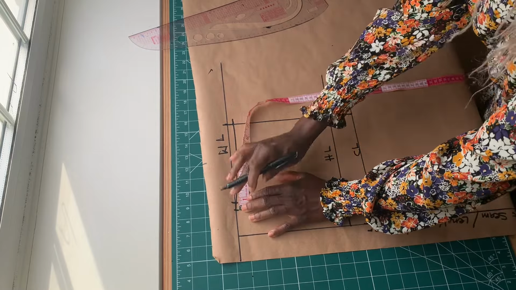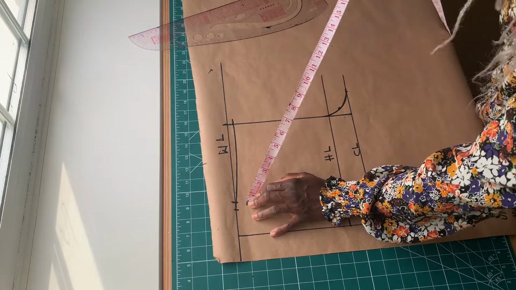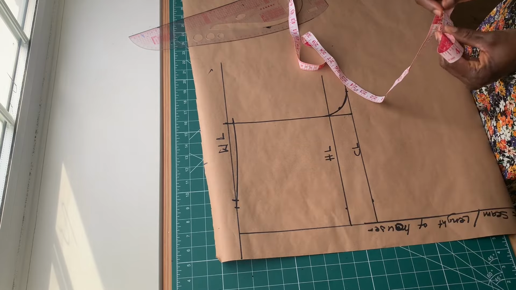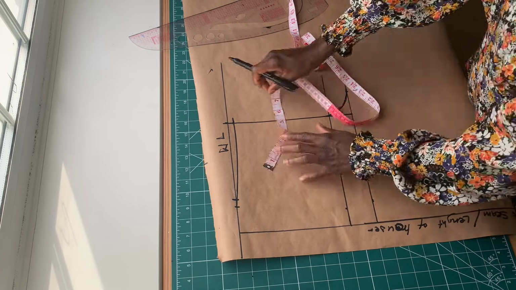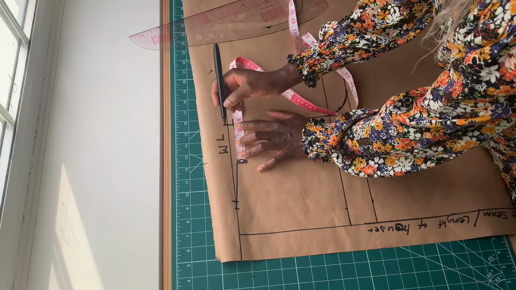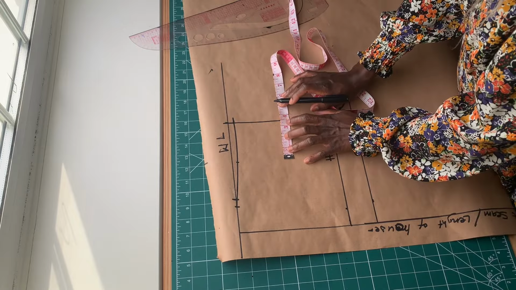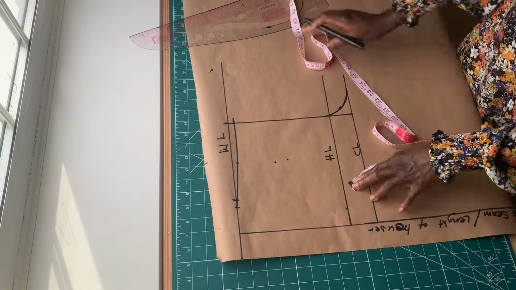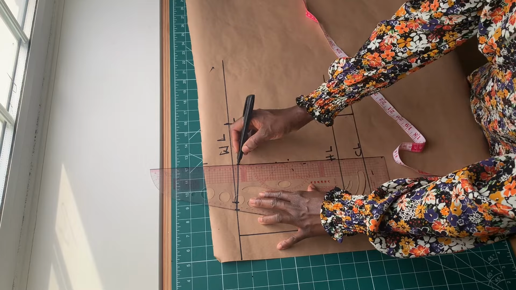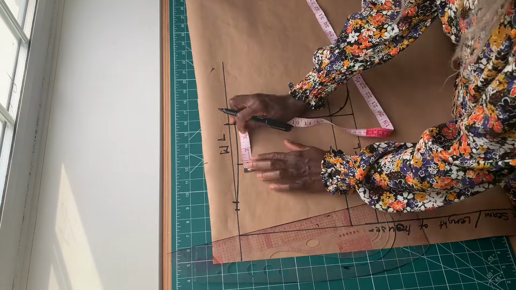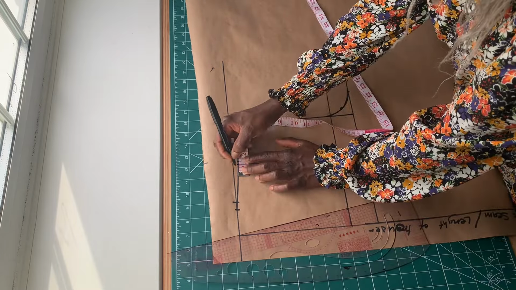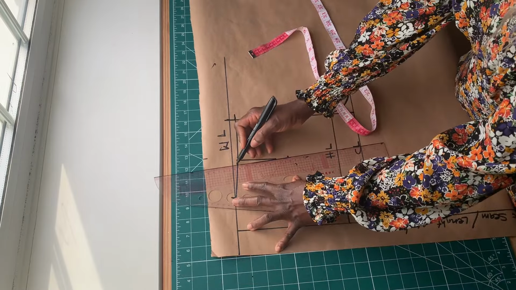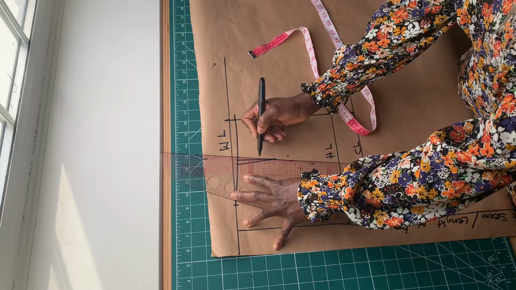Now look for the midpoint of the waistline to place your dart. The length of the dart I am using for this illustration is 3 inches. So from the waist, I'll measure down 3 inches and draw a straight line like so. Since the amount of dart I am taking is 0.5 inches, I'll measure 0.25 on both sides of the line. Then join it to the tip of the line to create the dart like so.